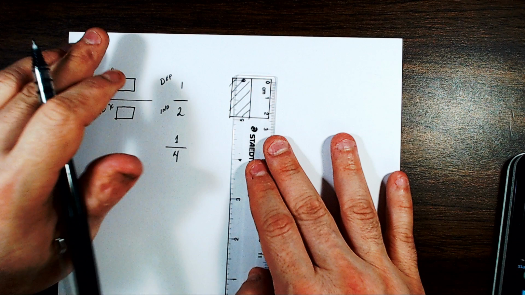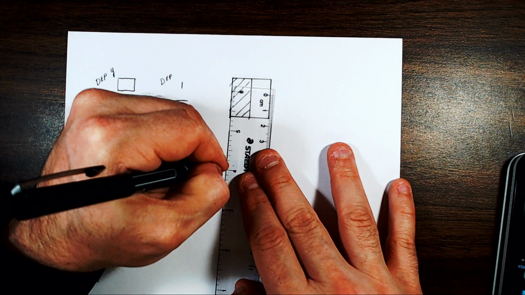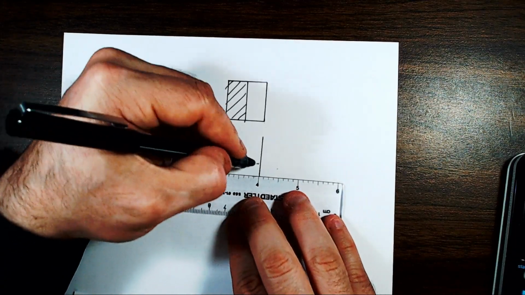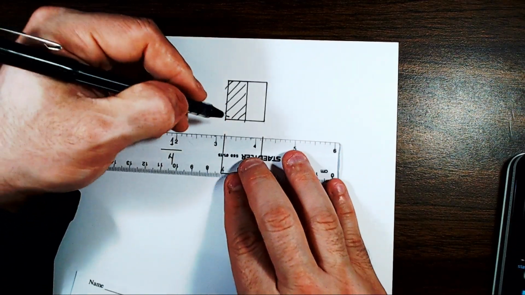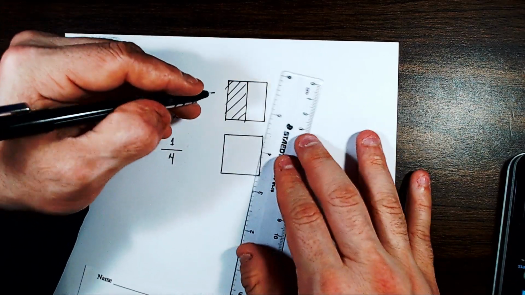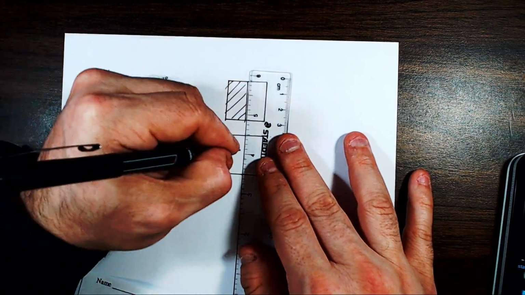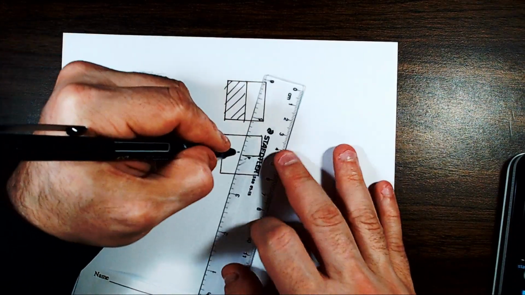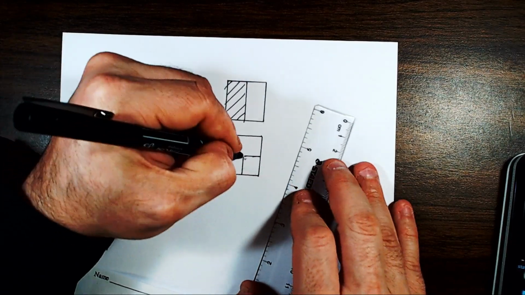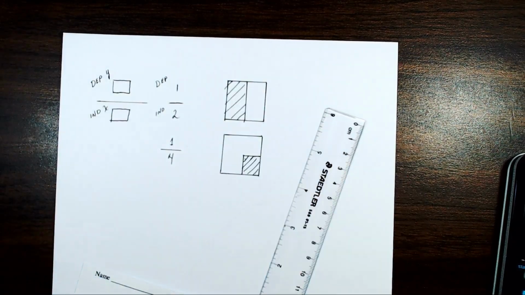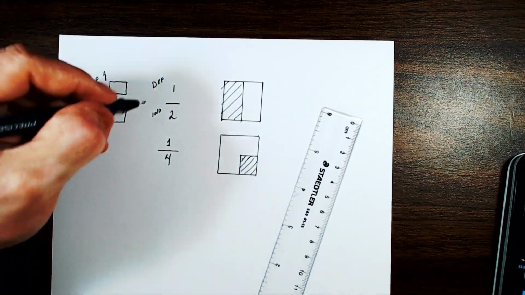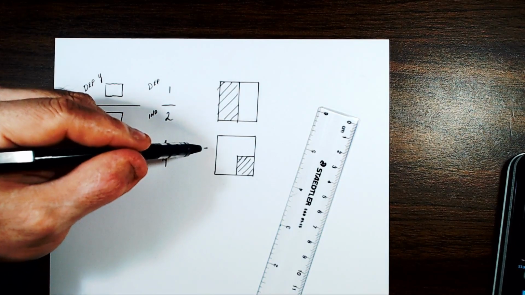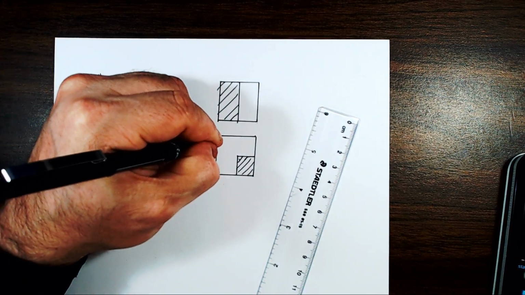Well, you know, you might just think about the size of 1/2 and 1/4, but if you wanted to see it drawn, you could draw it. In this case, this is my new portion of the square taken up by that fraction, 1/4. All right, so the question is, what happened? What happened between here and here? Well, the answer is, it got smaller.